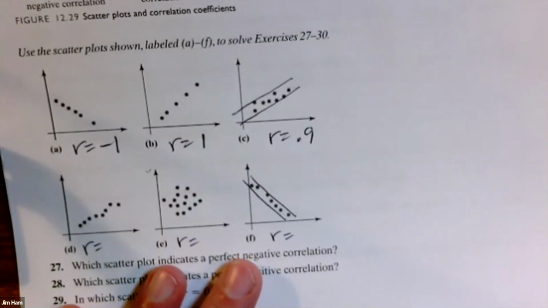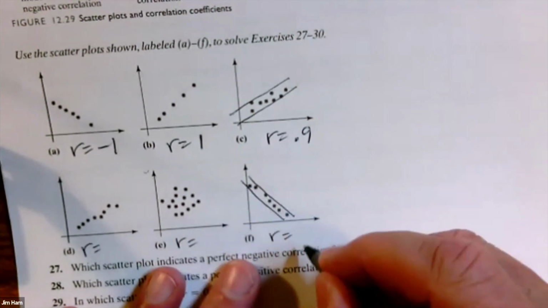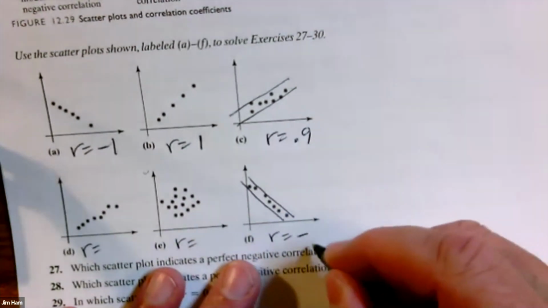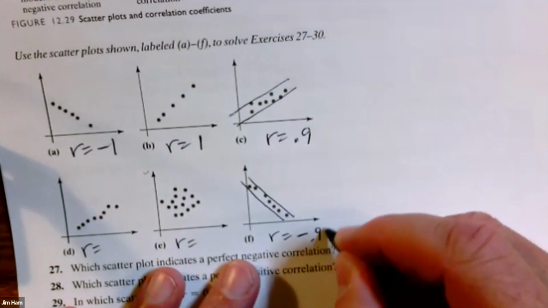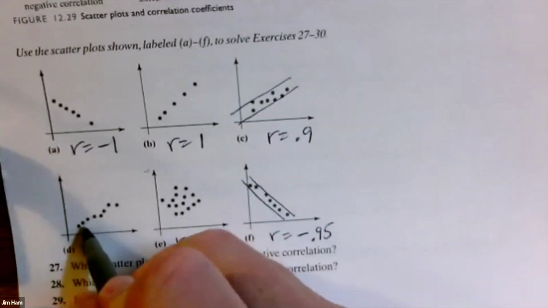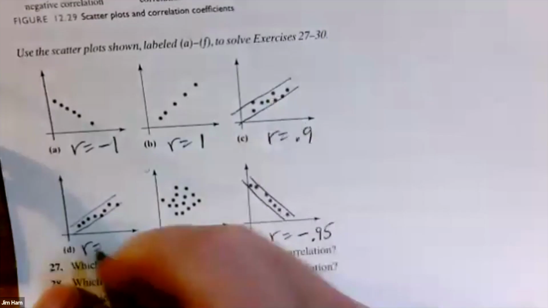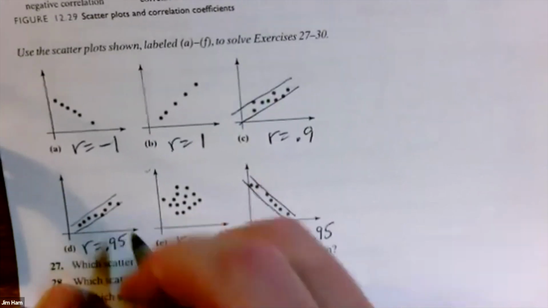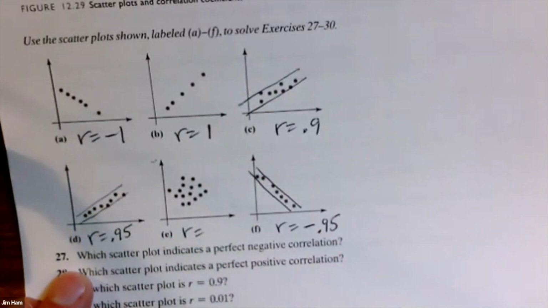Down here, you have this negative trend channel, and all those points just fit in this very narrow channel. So this is a downward trend, so negative, probably about -0.95 even. This one here looks like it's even skinnier than this one. This would probably be 0.95 because of the upward trend channel.